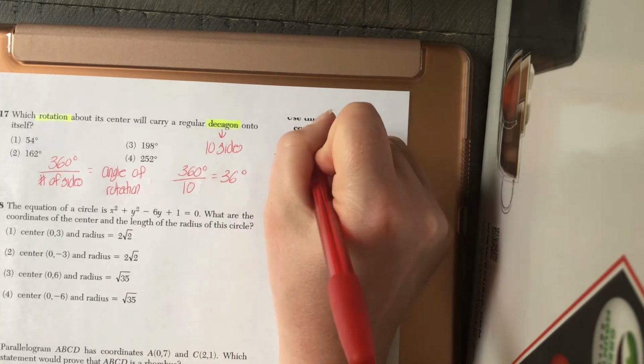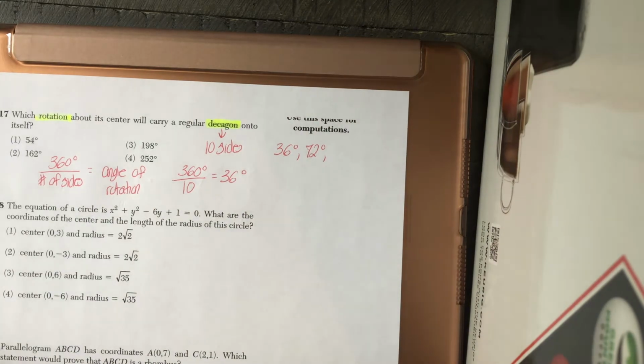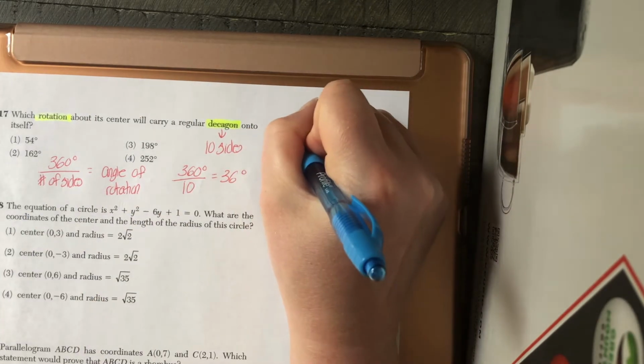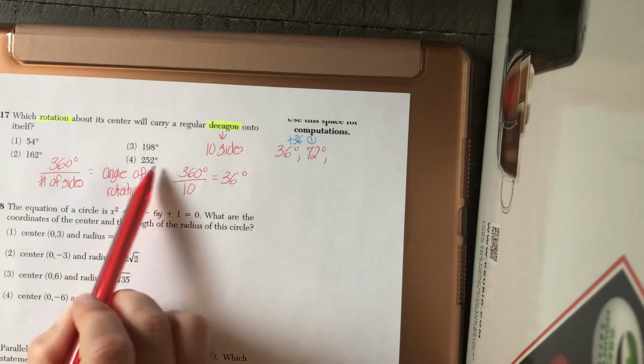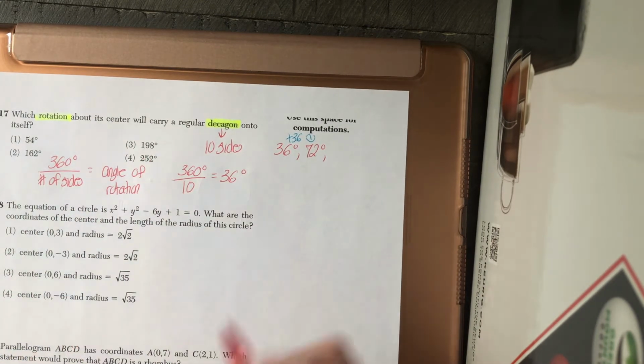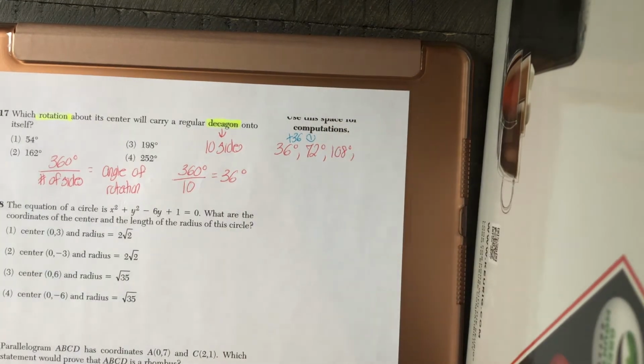If I turn it 2 times, that's 72 degrees. Okay, I'm just adding 36 to get to my next turn. All right, but again, I don't see 72, so I have to keep going. If I add on another 36, I get 108. But again, I'm not seeing that answer, so I have to keep going.